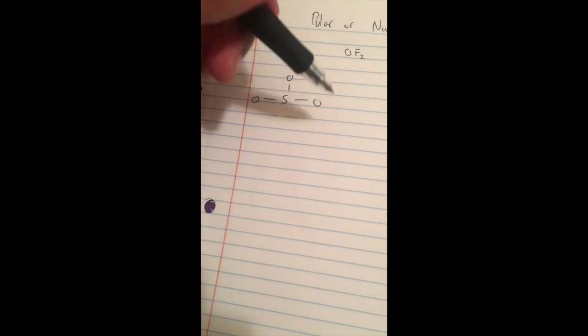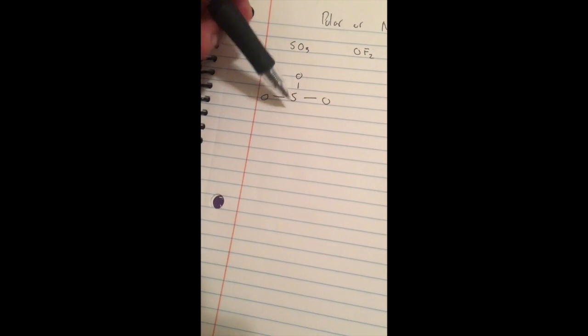Draw the Lewis structure. You have S as your central atom, 3 O's attached. Drawing Lewis structures is pretty straightforward. You have to get the total valence electrons of the molecule, and you tack them onto the outside atoms first, and then whatever you have left over you can put on your central atom.